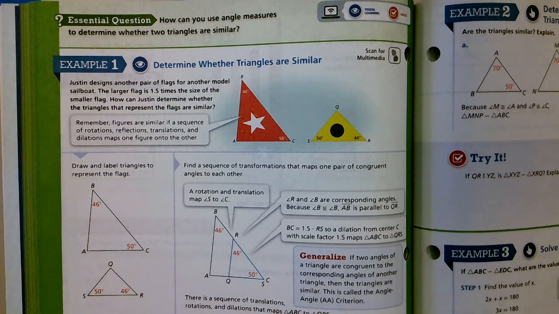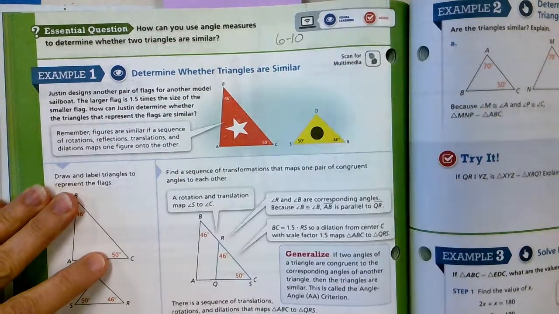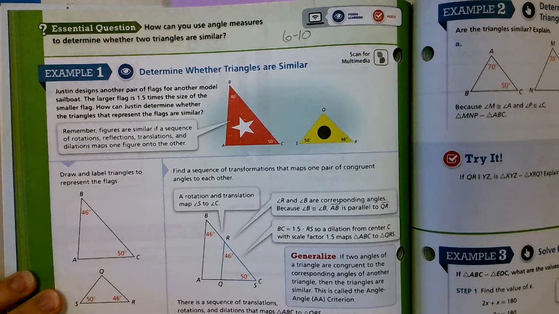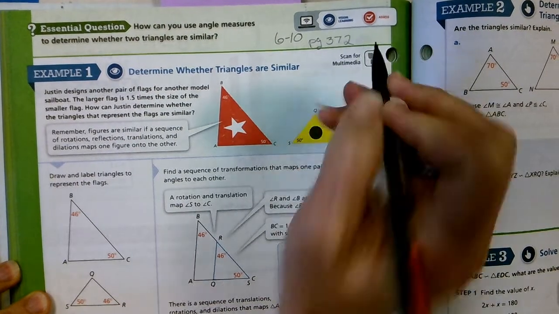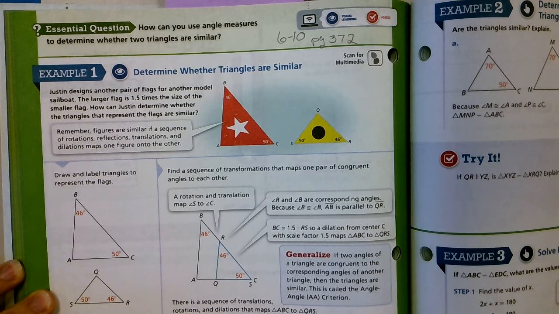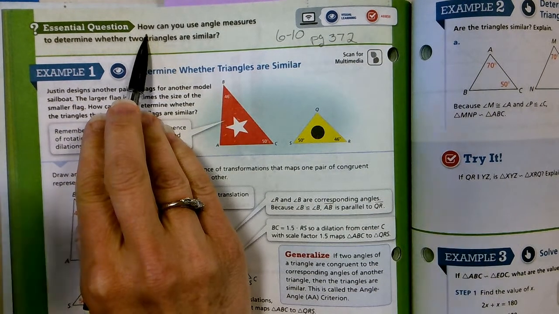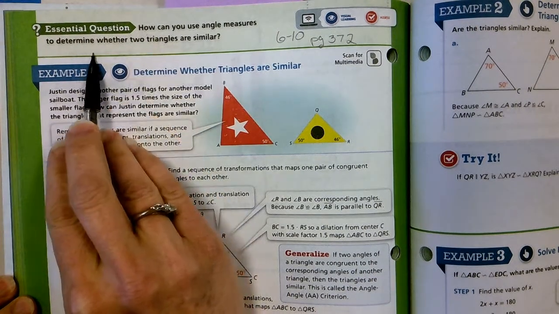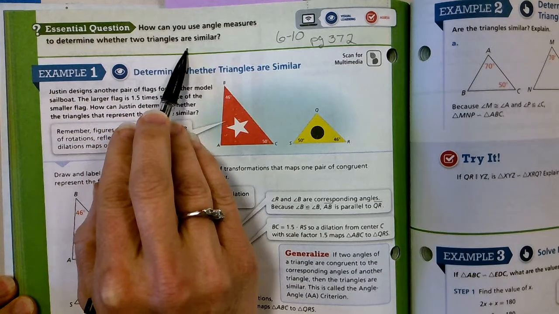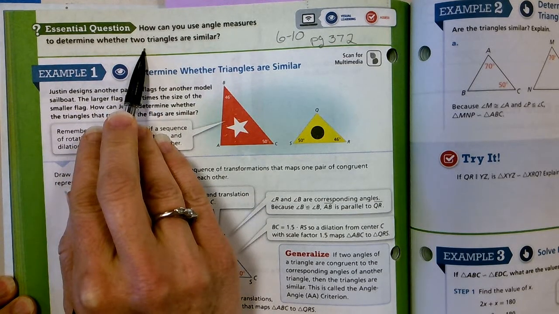This lesson is on 6-10 in your Savvas book. It's on page 372, so if you could turn to that with me, that would be great. Our objective today is how can you use angle measures to determine whether two triangles are similar. Every lesson it gives you an essential question. That's what you're going to be learning about today.